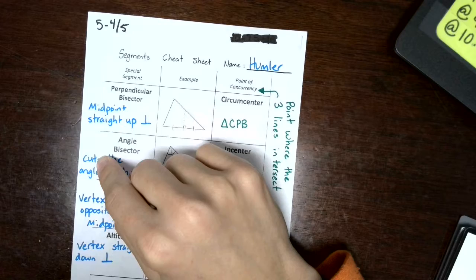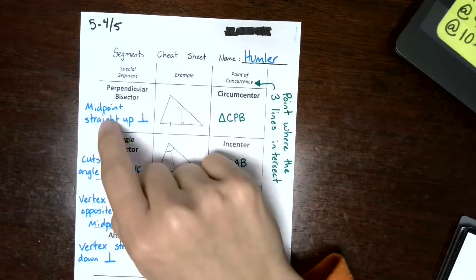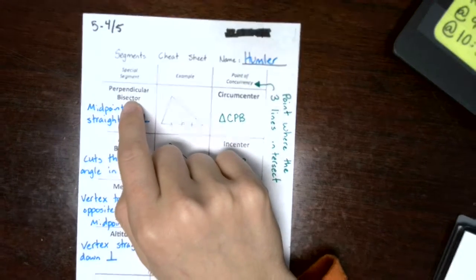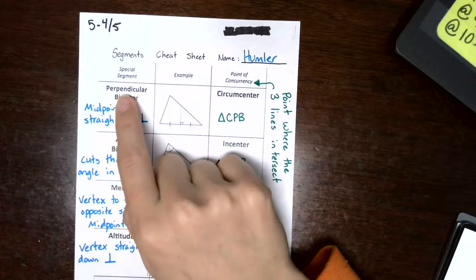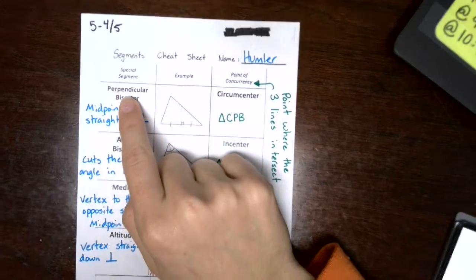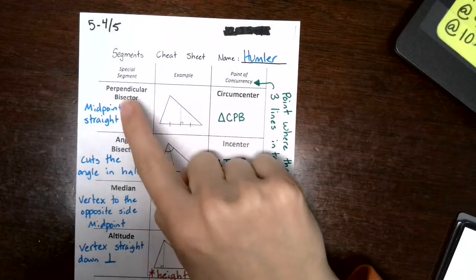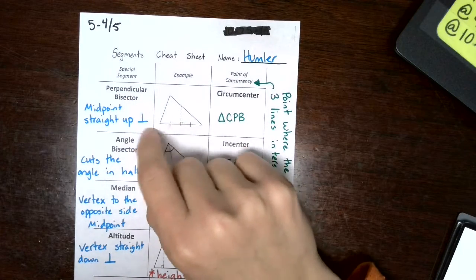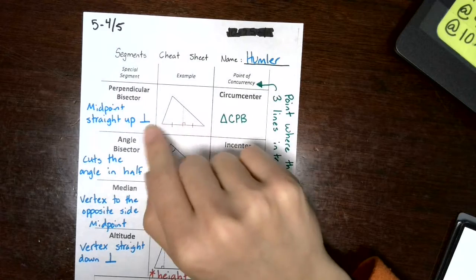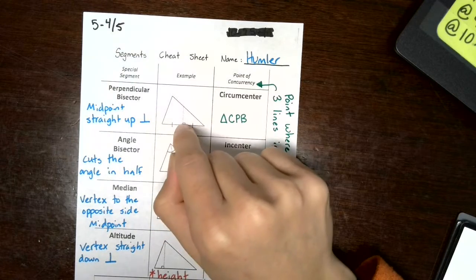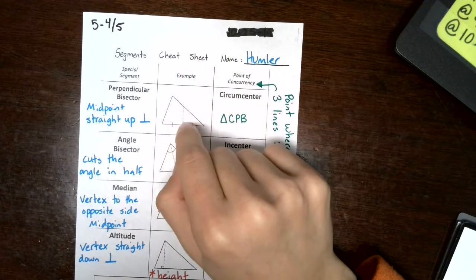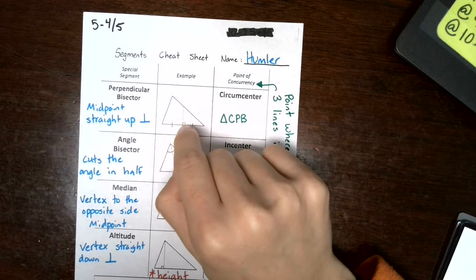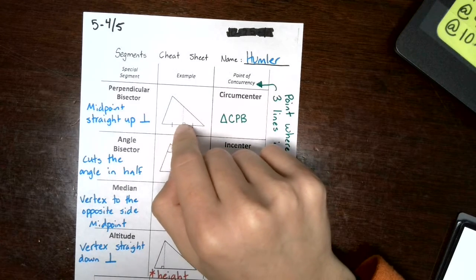This section is all about special segments. One of the first special segments is a perpendicular bisector, okay? Perpendicular forms a right angle. It intersects and forms a right angle. Bisector means to cut in half. So what the perpendicular bisector does, on one side of the triangle, goes from the midpoint straight up, and it's perpendicular right here, forms a right angle, okay?